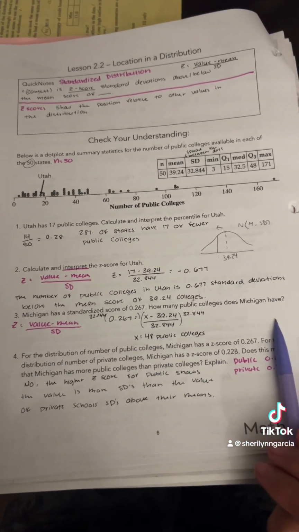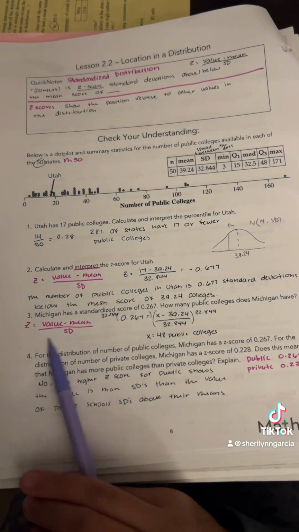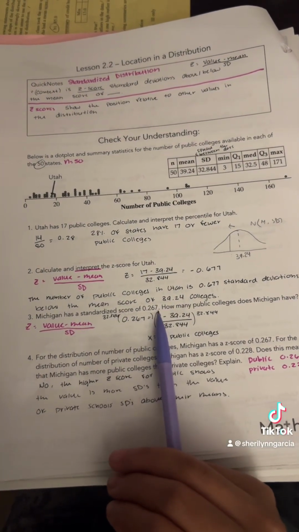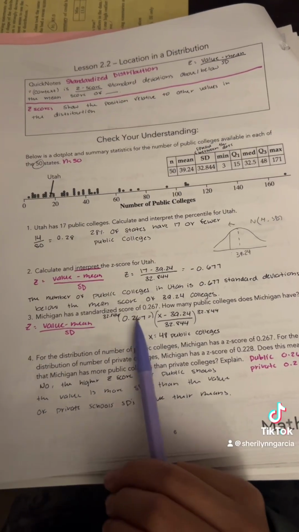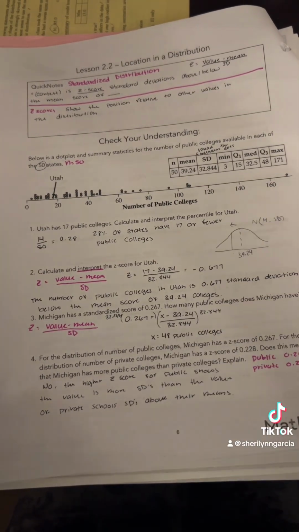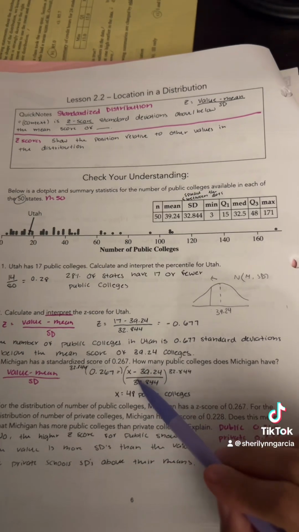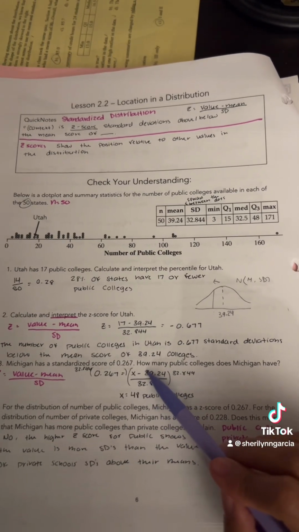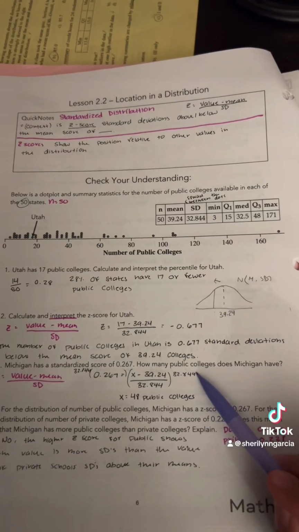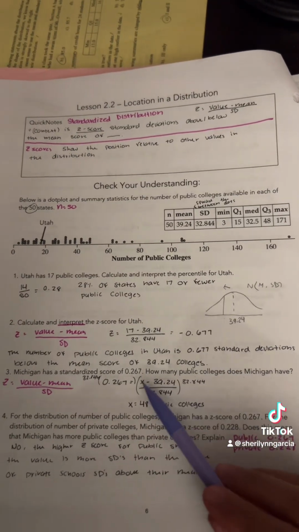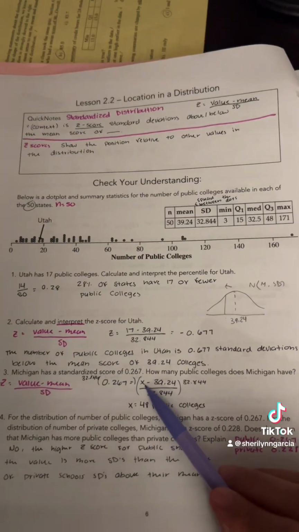So we said this is the formula, right? So for this one, it already gave you the z-score, so we're going to plug that in here. So it's 0.267. Okay, so now we're going to make that equal to x. So it doesn't tell us what x is, it just tells us how many public colleges Michigan has, which is your x, your value that you're trying to find, right?